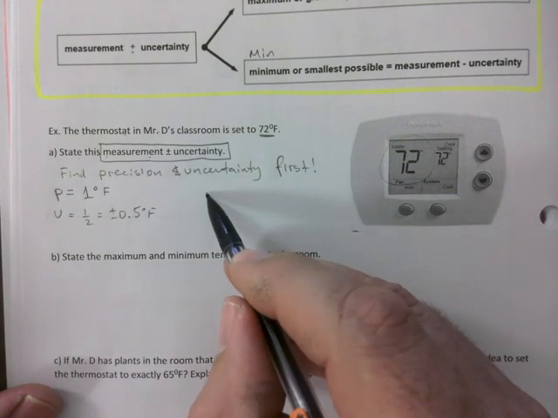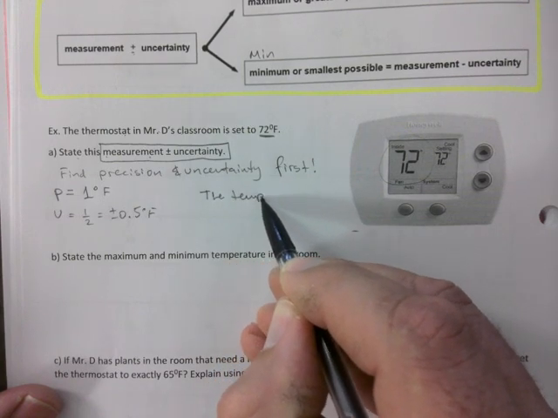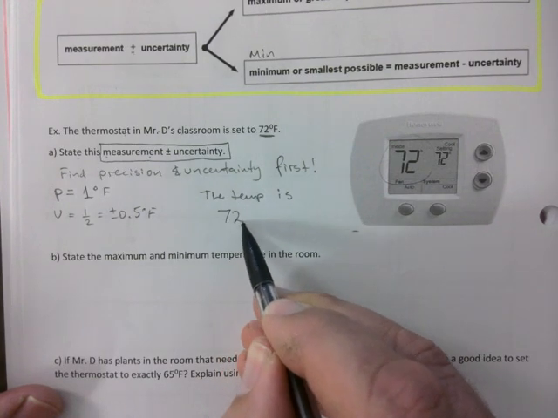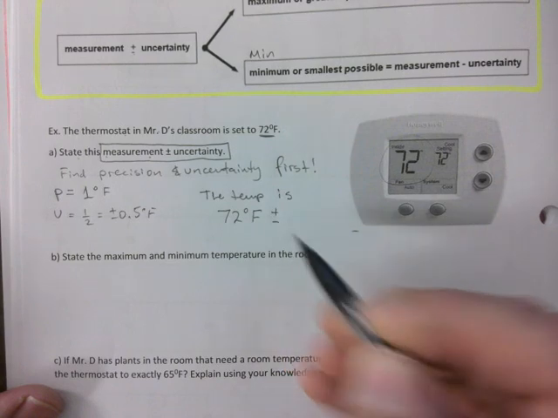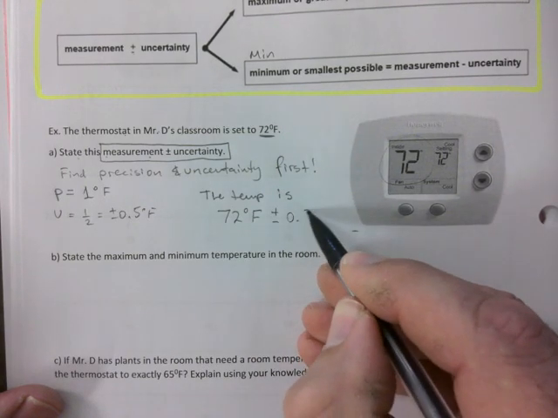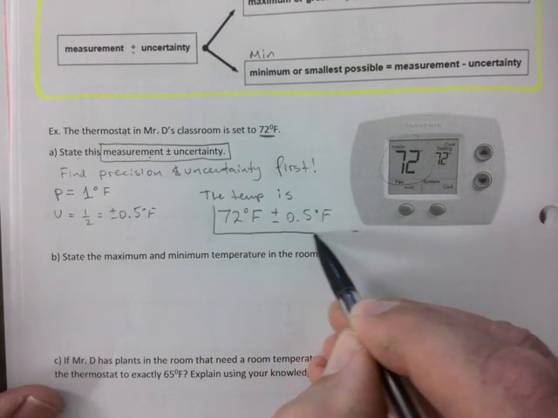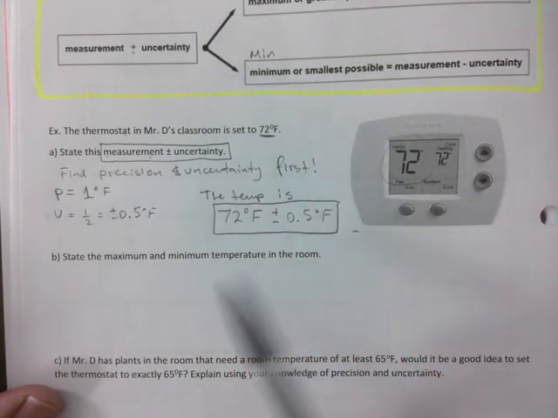Now you say the temperature is, watch this, 72, what you already knew, plus or minus 0.5 degrees Fahrenheit. This is what they're asking you to do. So literally, guys, we take it one step further.